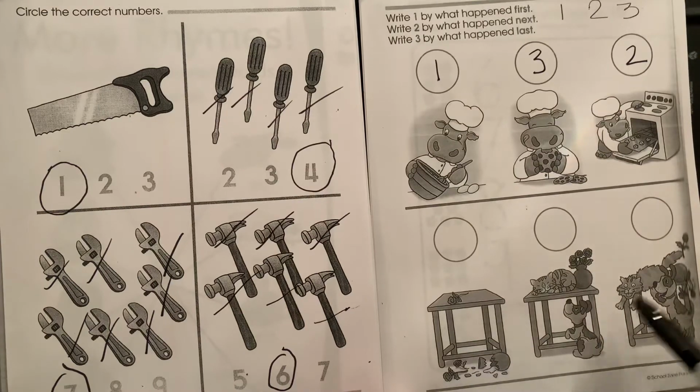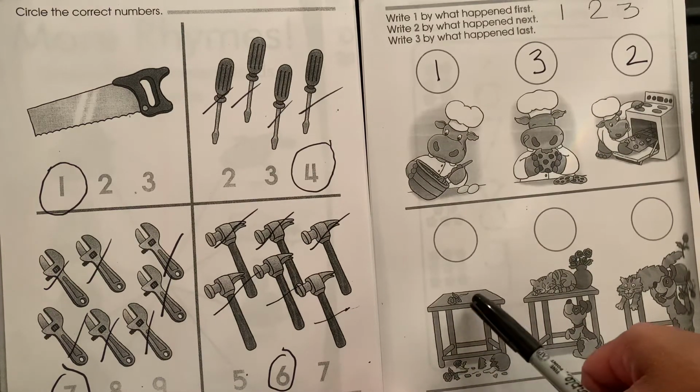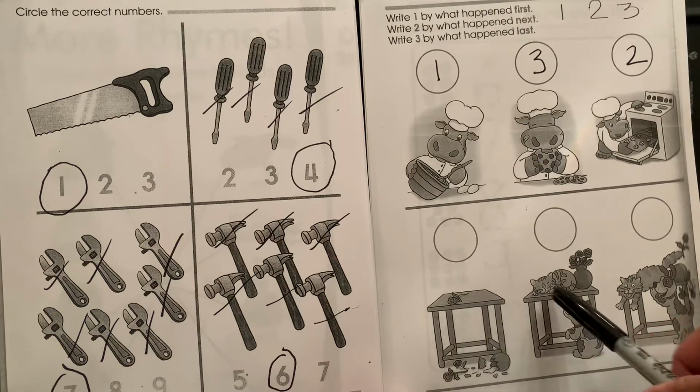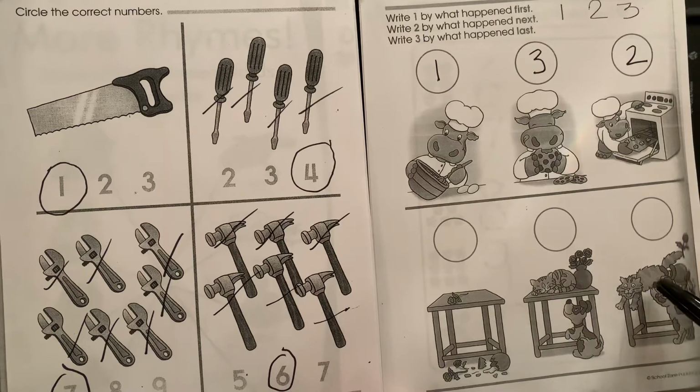Now let's look down here. There is a broken vase on the floor. The flowers had fallen. And here you just have a cat and a dog looking at each other. And here the cat and dog are playing around, and it looks like they're knocking something over.